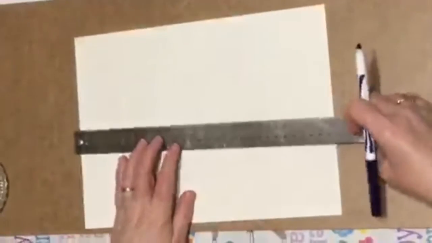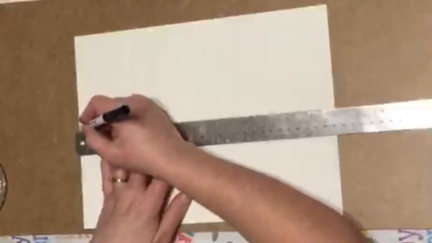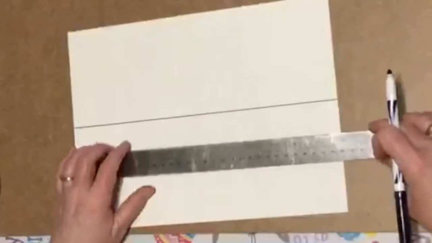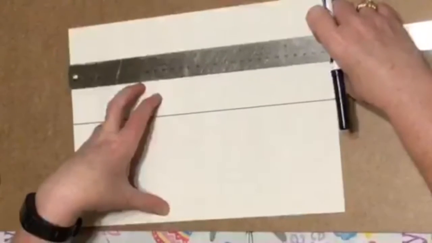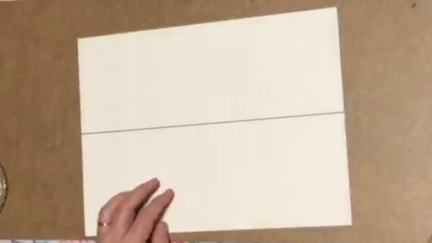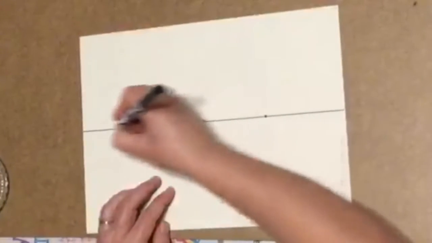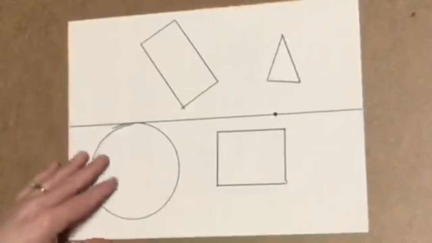What you're going to do is draw your line across the paper. This line is called a horizon line. You can draw it in the middle, to the side, or to the top or bottom. It doesn't matter. One thing we need to make sure is we have a vanishing point. Anywhere on this line is fine, but you just need 1 point, the vanishing point.